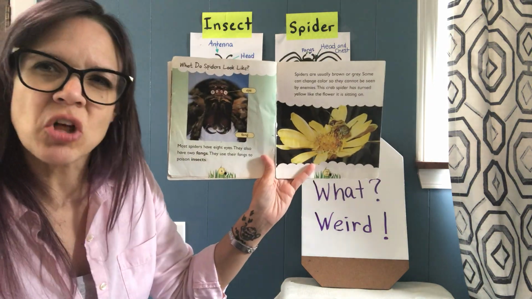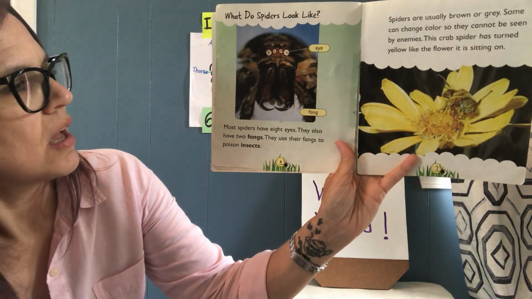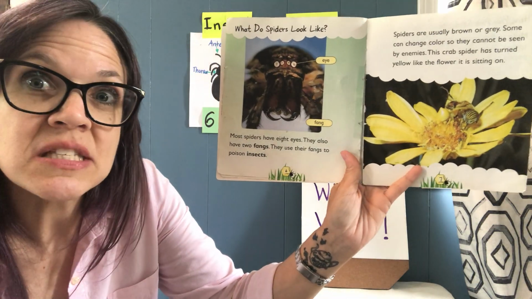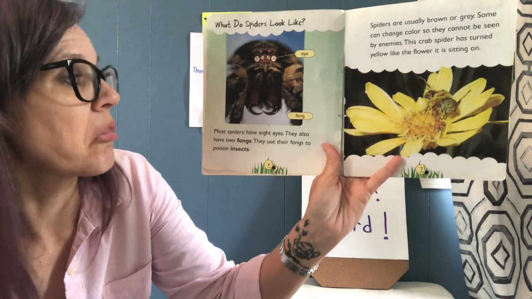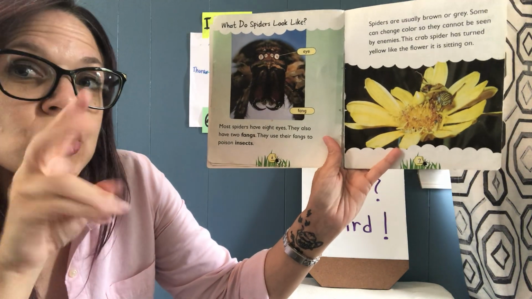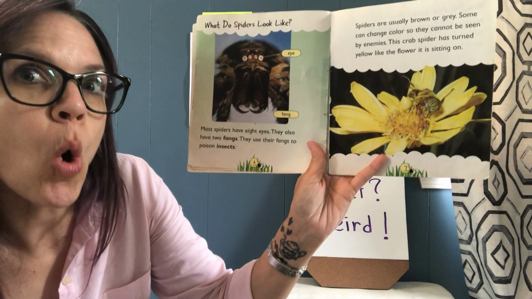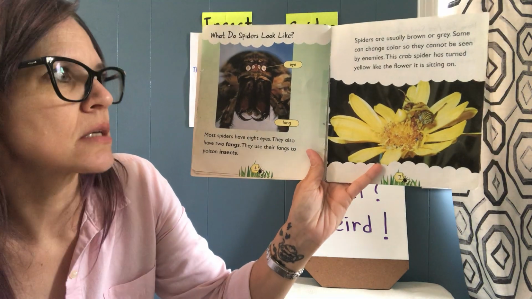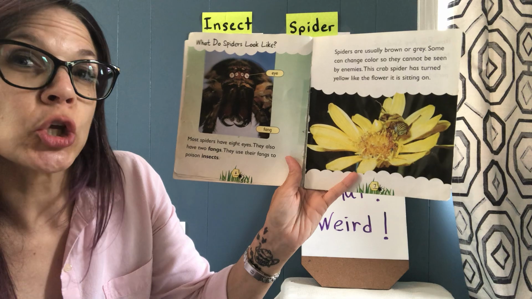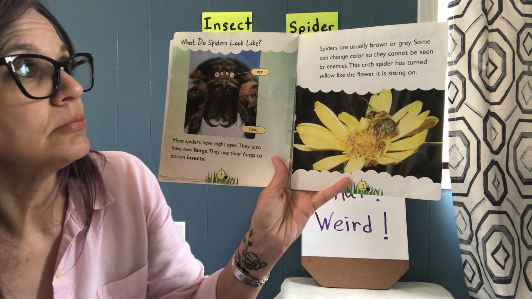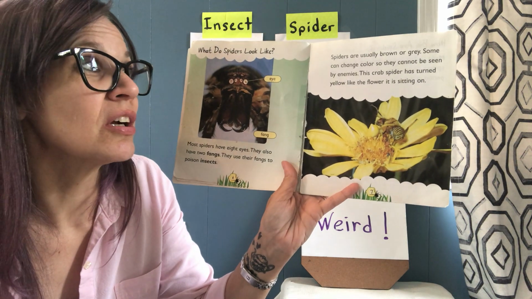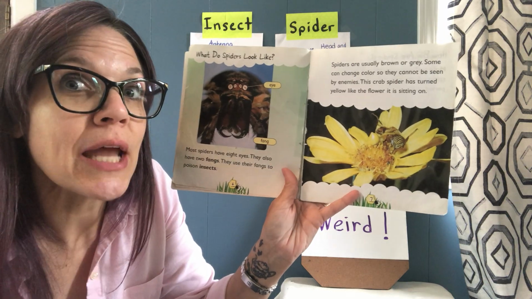What do spiders look like? Spiders have 8 eyes. That'd be a lot of glasses. And they have 2 fangs. They use their fangs to poison insects. Spiders are usually brown and gray. Some can change color so they cannot be seen by their enemies, right?